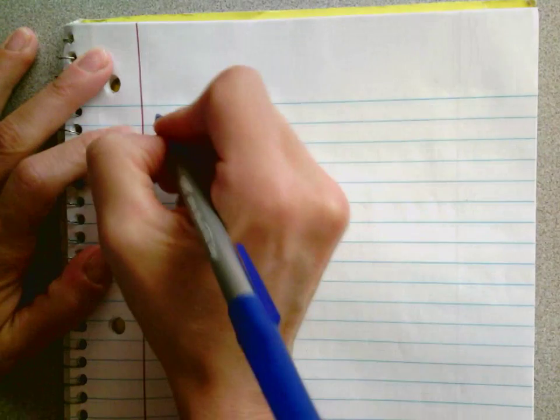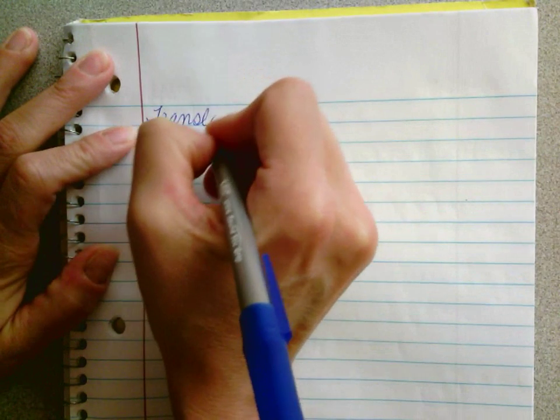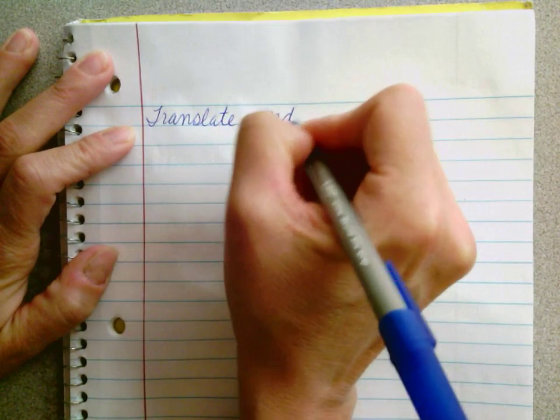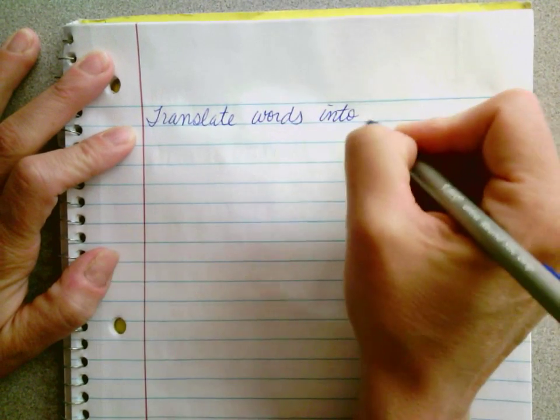The last thing, which they don't have a sample of, but I want to show it to you, translate words into symbols.